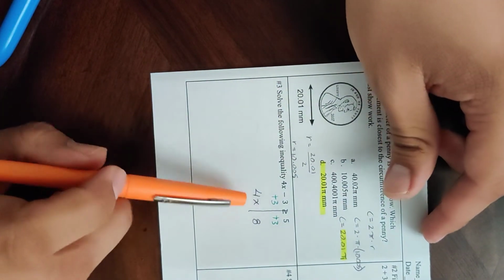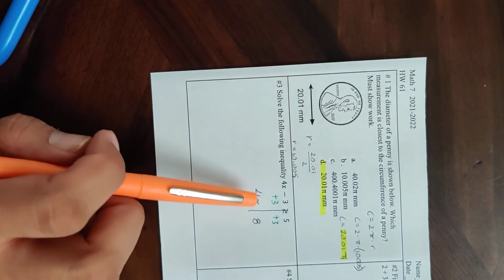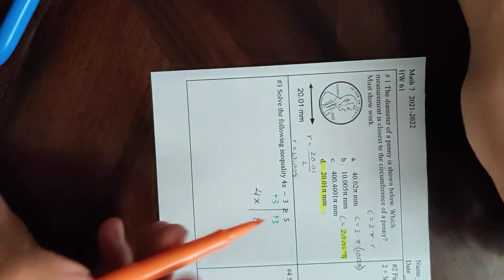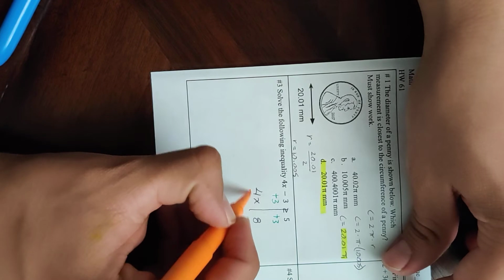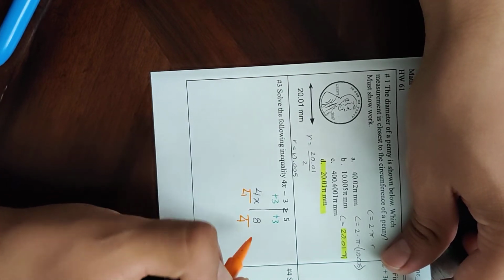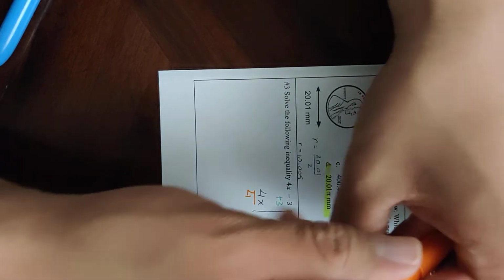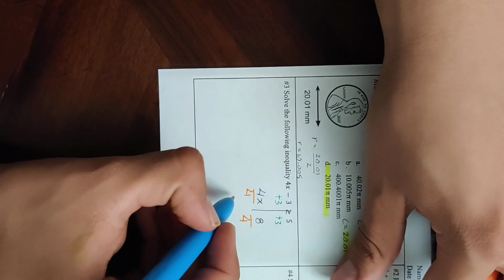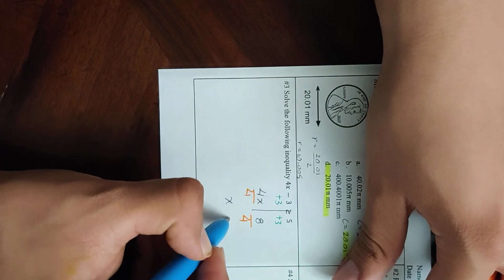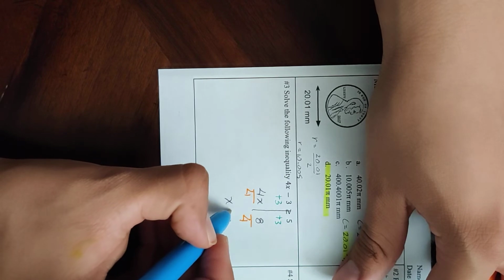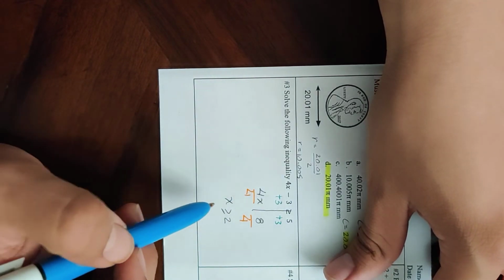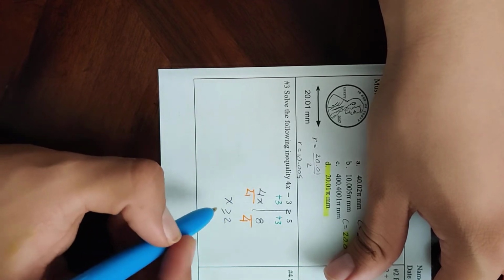Again, I don't care about x's, I just care about 1x. So I have to divide by a coefficient of 4, and if I divide on one side, I have to divide on the other side. 4 divided by 4 is just an x, and 8 divided by 4 is a 2. Again, my inequality symbol is staying the same because I did not divide by a negative.